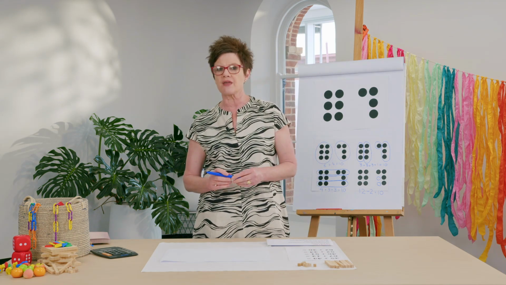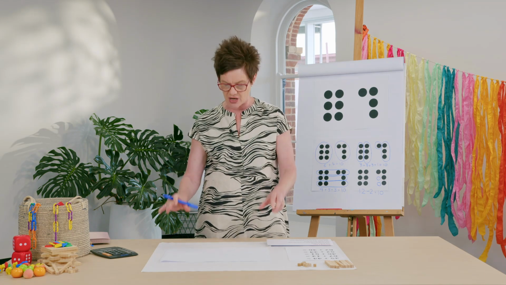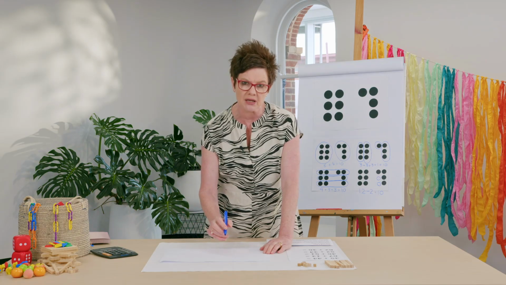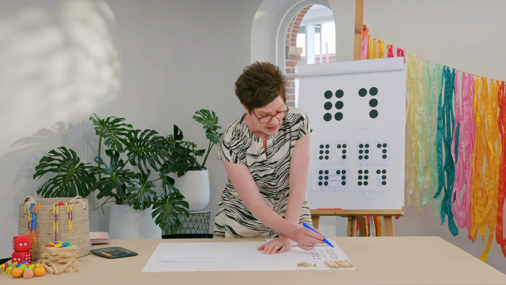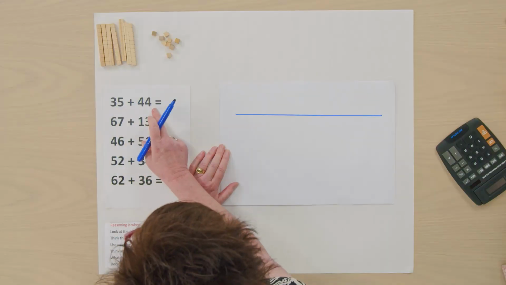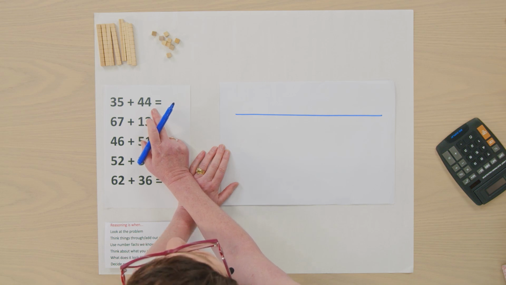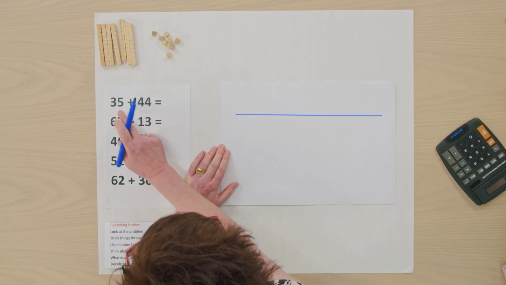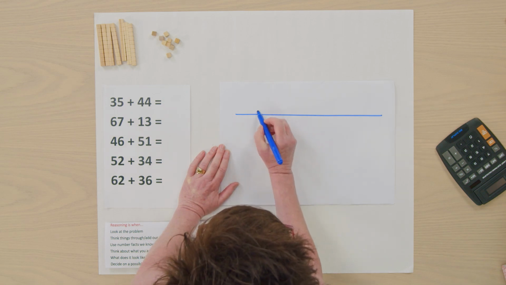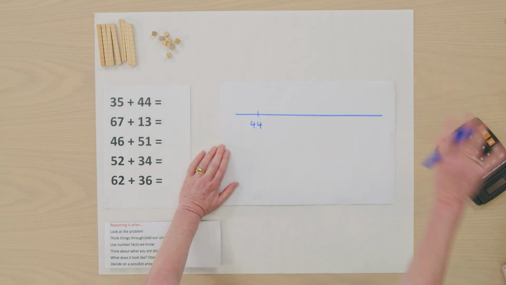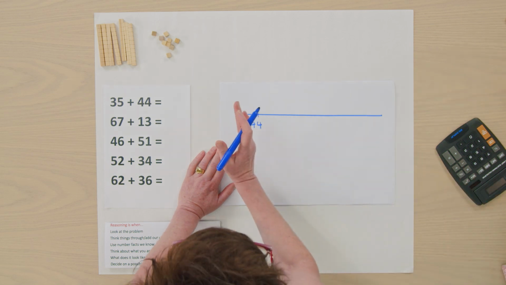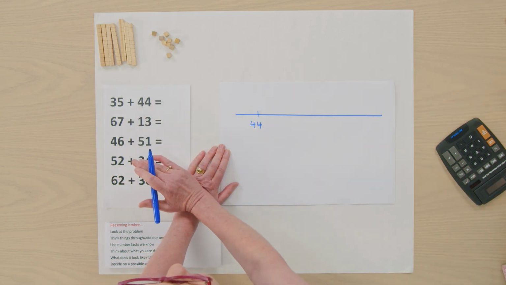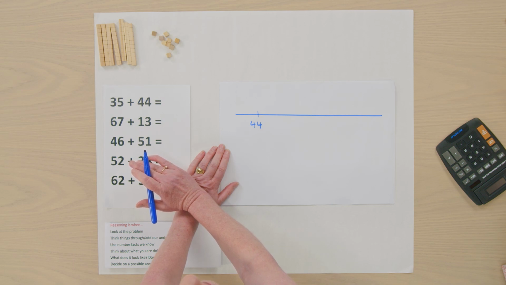Now, our friend, the number line, is going to help us each and every time. And we're using something called an open number line. So we draw a line and we start with our largest number. And in this sentence, our largest number is, using our number sense and our number facts, our larger number here is 44. So I'm going to start at 44 on my open number line, knowing that all the numbers this side are increasing, they're bigger than 44, and all the numbers on this side are decreasing, they're smaller than 44.